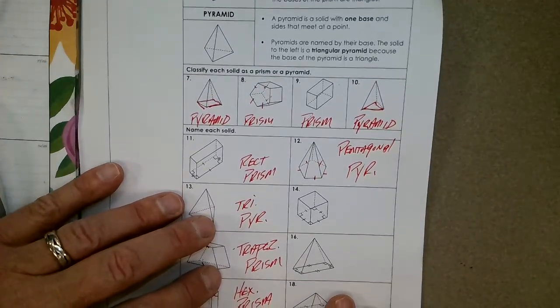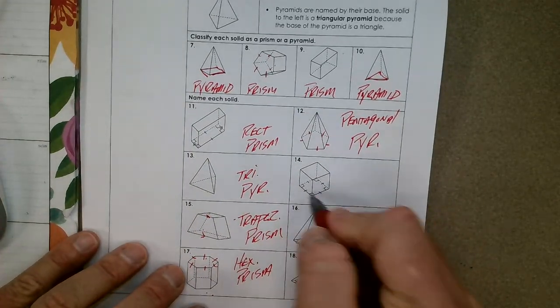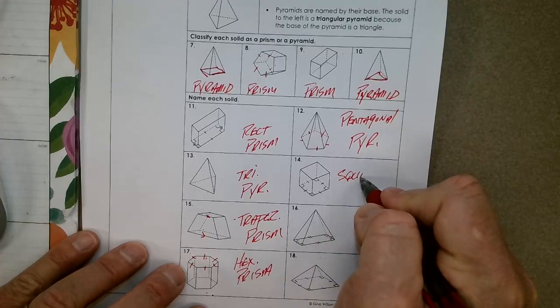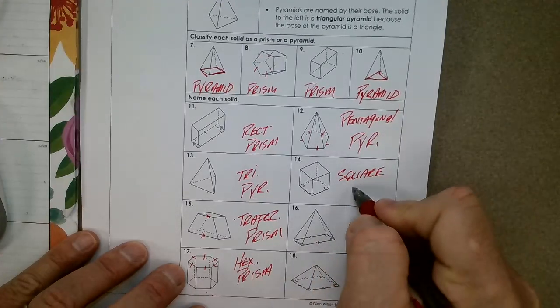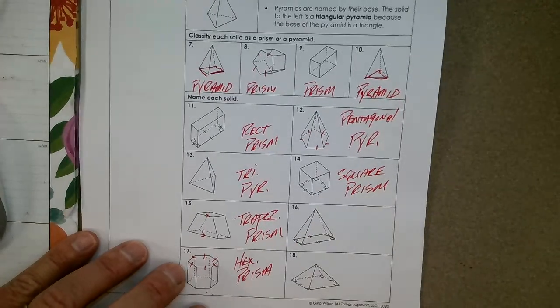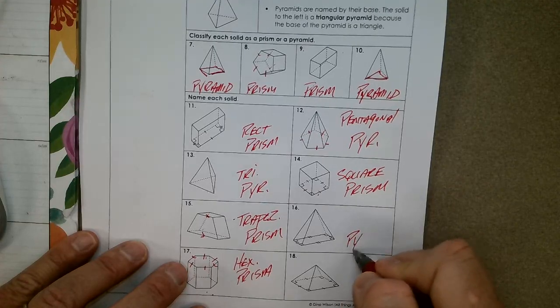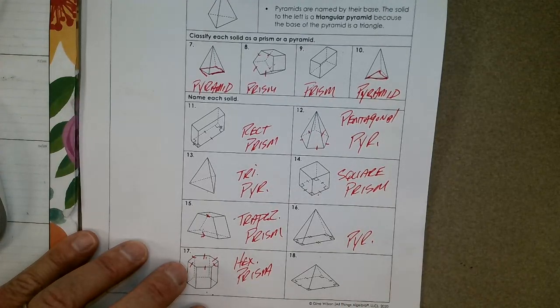Okay. Now look what they did for us on number 14. Number 14 is unique because it has markings, so we know it's a square. It's going to be a square prism. Why a prism? It has 2 bases. Look at number 16. We know this is a pyramid, but what type is it?